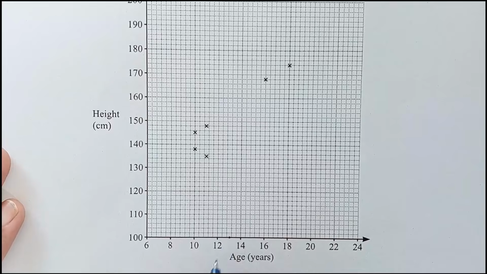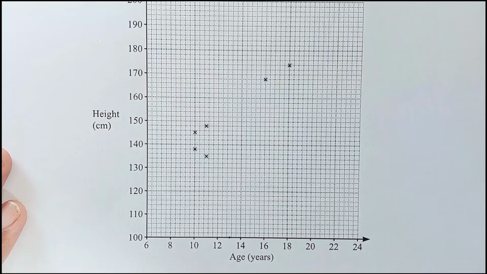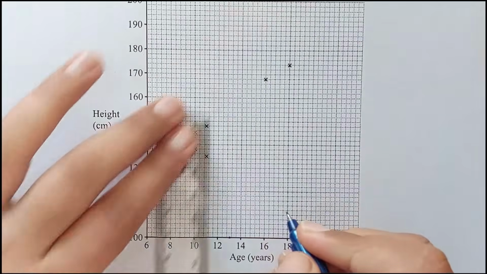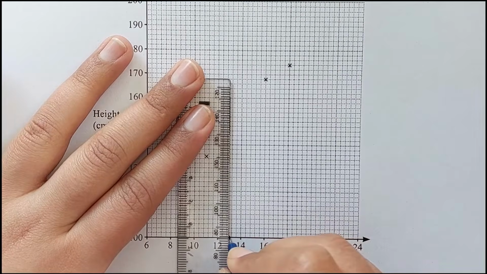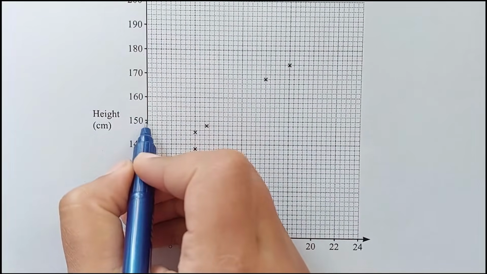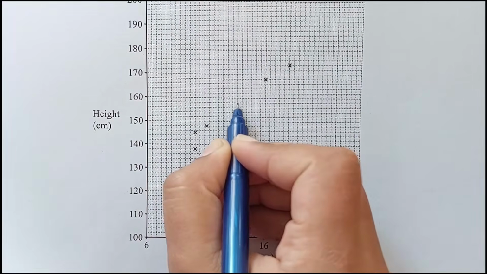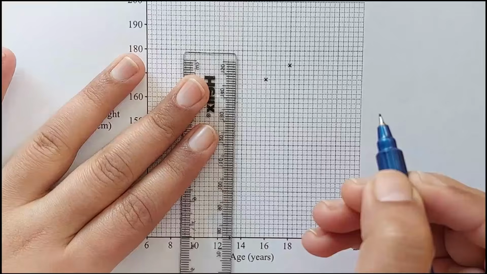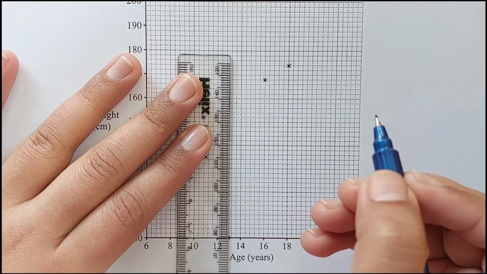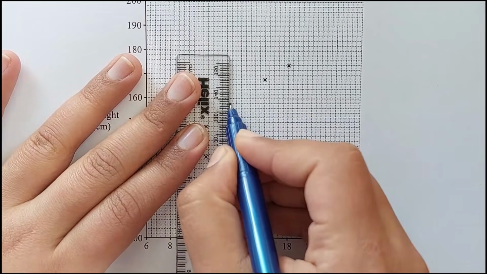So at 13 we have 158. Where is 158? This is 13, right? So 150, 2, 4, 6 and 8 before 160. Okay, you can see this point in the middle.